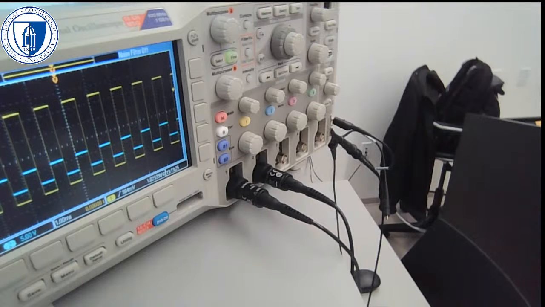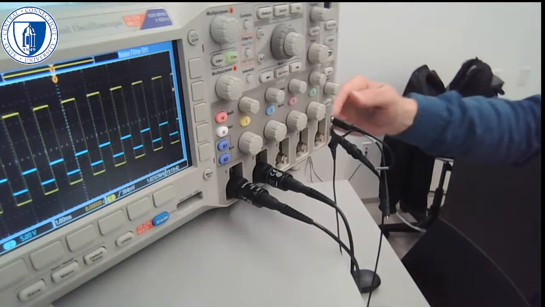Oscilloscopes are instruments, so it's nice to be able to know that they're actually calibrated appropriately. And what I've got on the screen is the calibration signal.